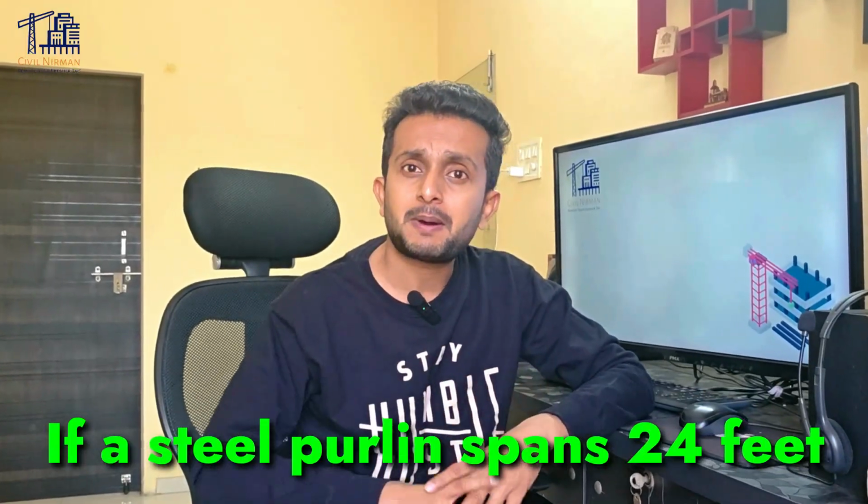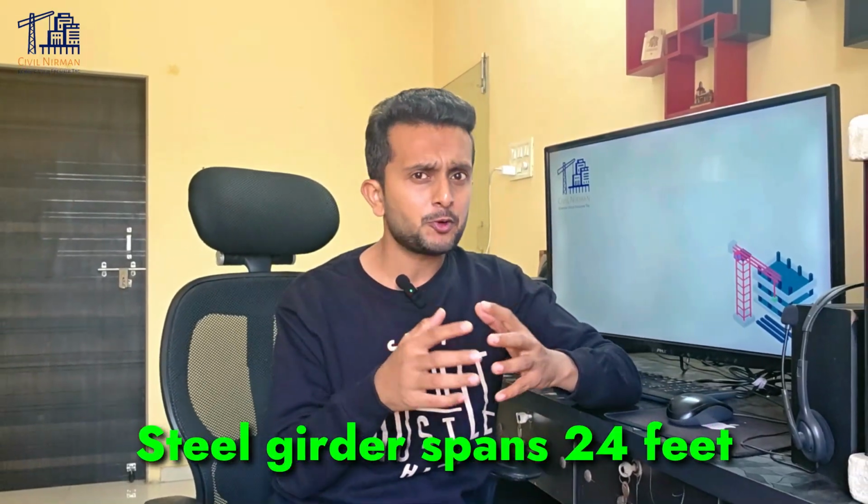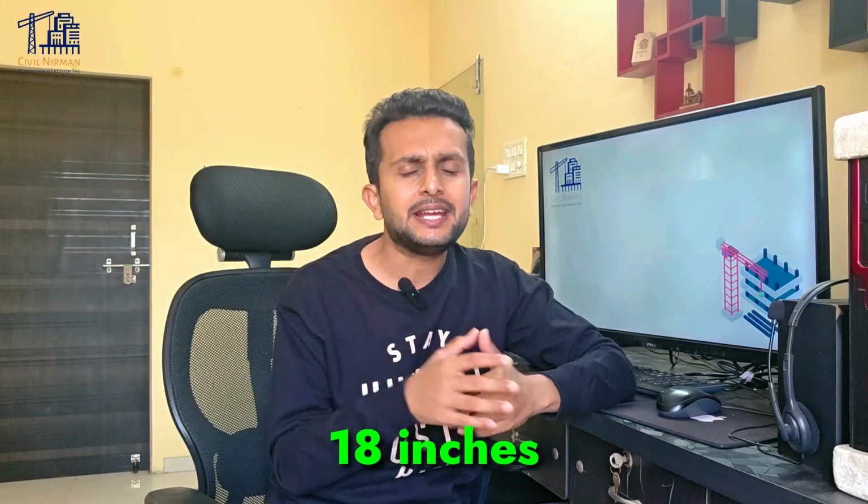Let's understand this through an example. Let's say if a steel purlin spans 24 feet, its depth should be at least 12 inches. Similarly, if a steel girder spans 24 feet, its depth should be at least 18 inches.